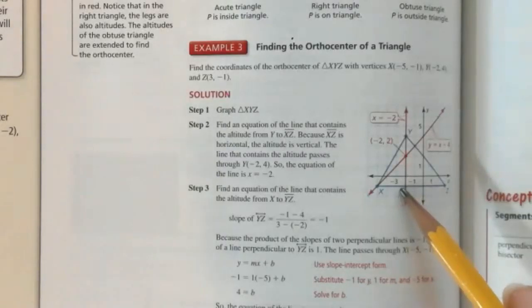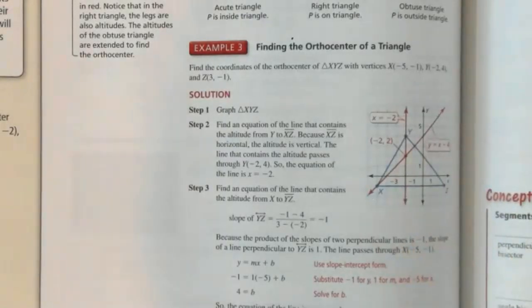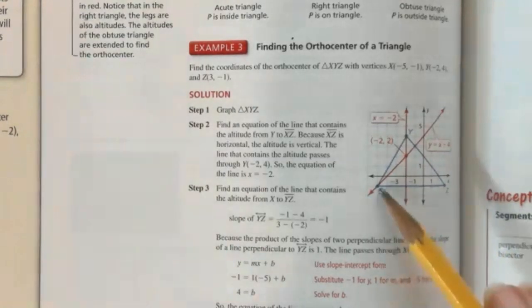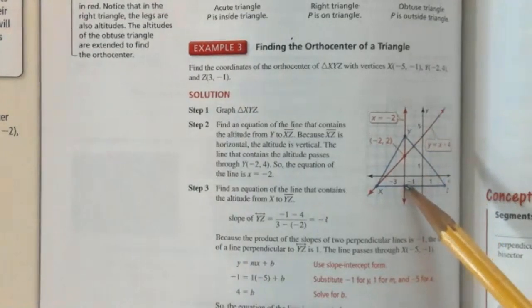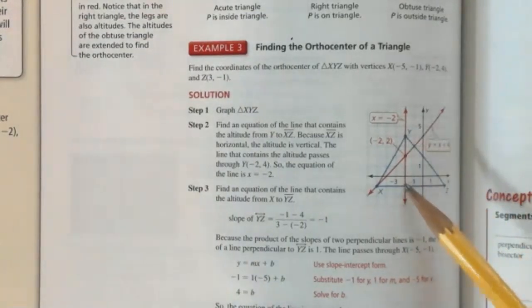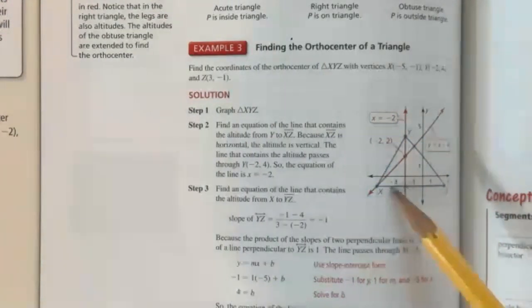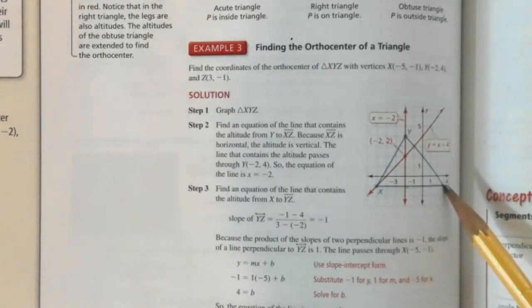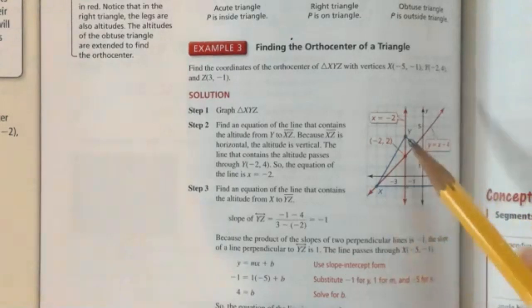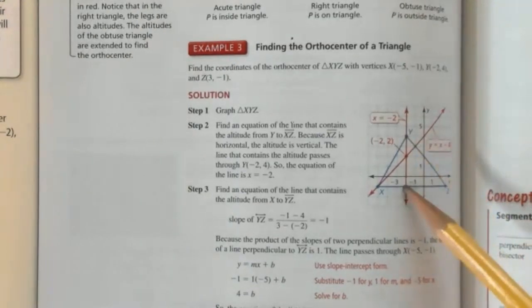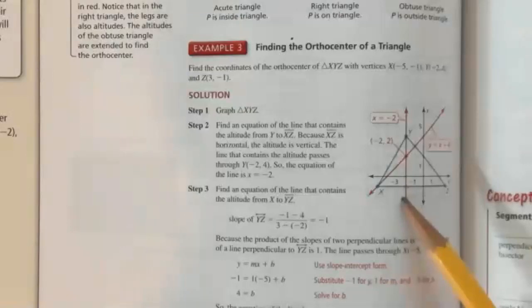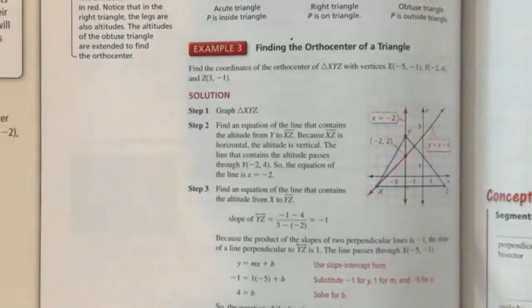Just like you would if you were given this triangle in the coordinate plane and they said find the area, you would say, okay, what's my base length? Okay, what's my height length? And you would know to come straight down because that's how you find it. So same thing. If you have a triangle that has one horizontal side or one vertical side, you can find your altitude very easily. You don't even have to do any math. You can just draw it straight down. Okay, so we know this is one altitude here, and it's at x equals -2. Okay, so how do we find another one?